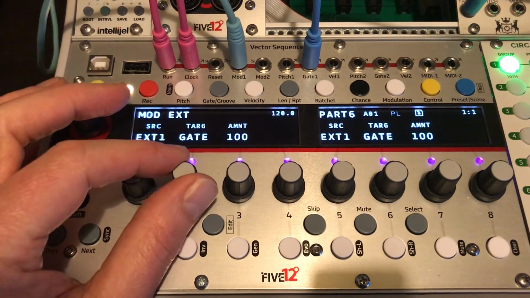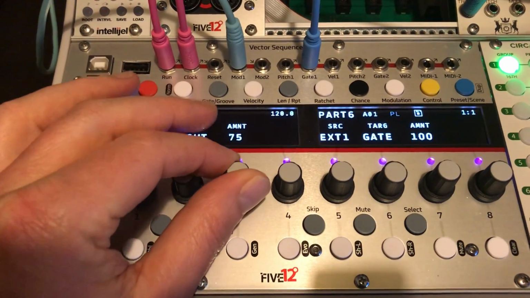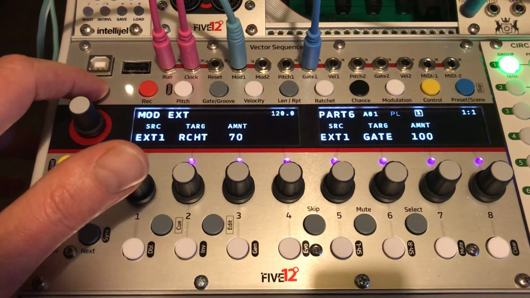And I'm going to select ratchet for the target there and set it to 70%, just because that's what feels good right now. So what's going to happen when I hit run now is that occasionally, as the Maths curve changes, it's going to send that modulation into part 6, and that's going to affect the ratcheting of the outputs. Ratcheting is, of course, kind of a stuttering effect on a gate within a certain numerical relationship. So here we go.